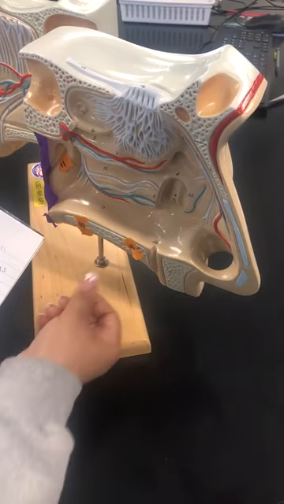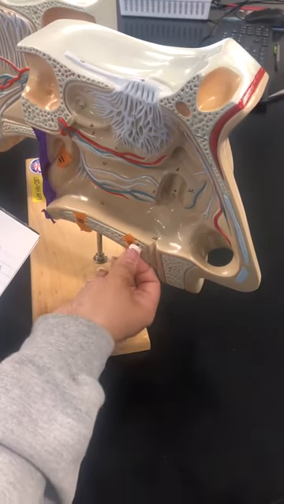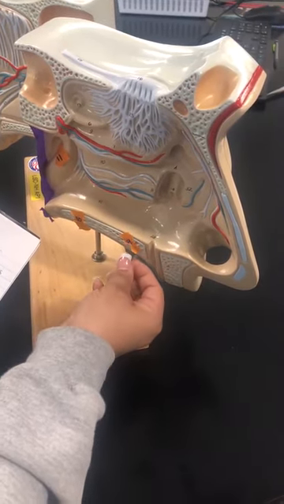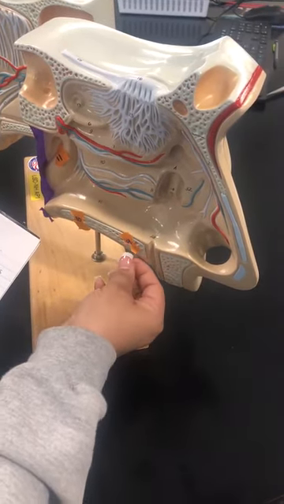This is the hard palate here, number 9. It's used to create a vacuum which forces the liquid into the mouth so that it can be digested. Also essential to create certain phonetic sounds. Number 10 is the soft palate. It's responsible for closing off the nasal passages during swallowing and for the closing of the airway.